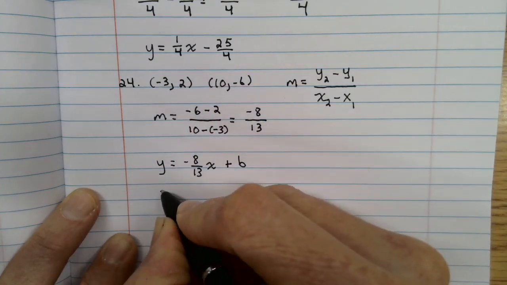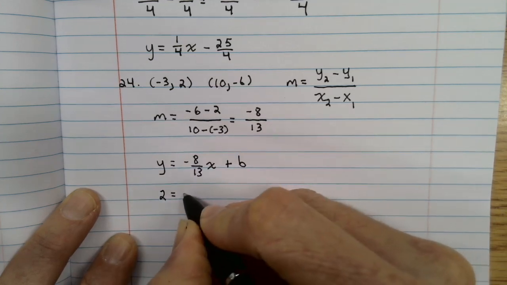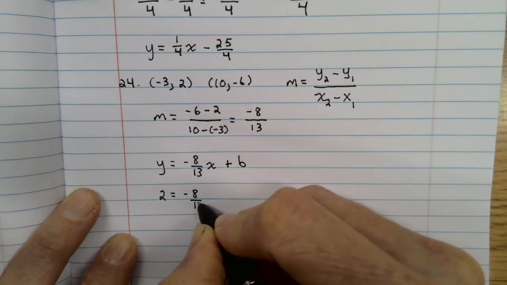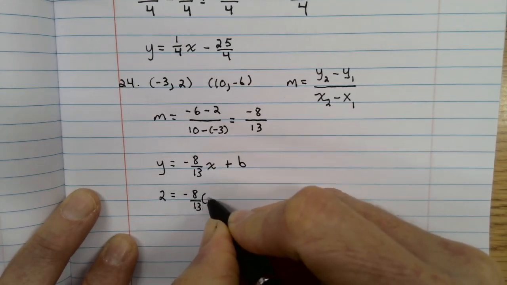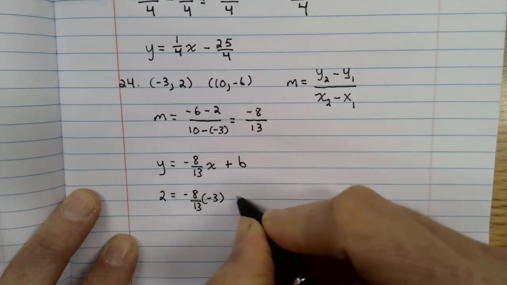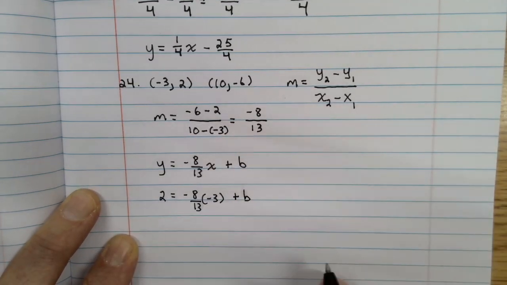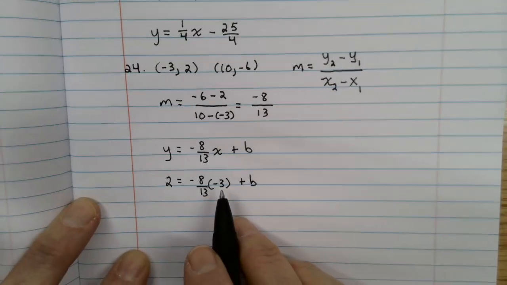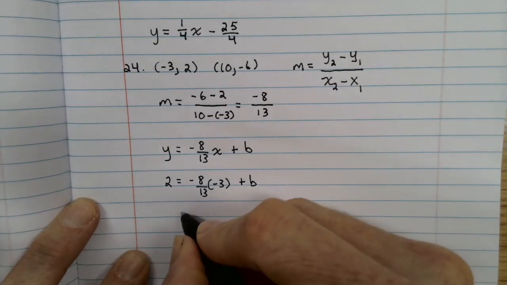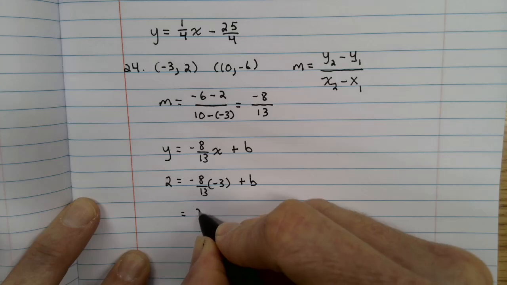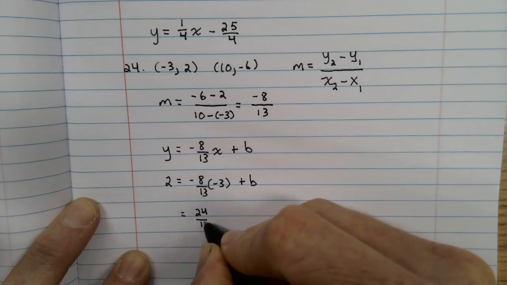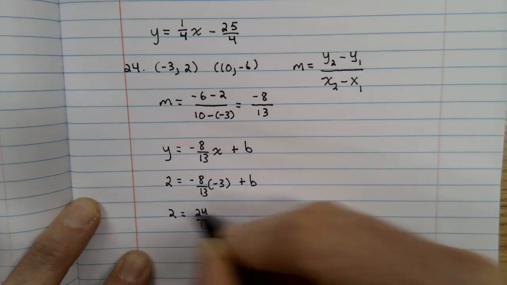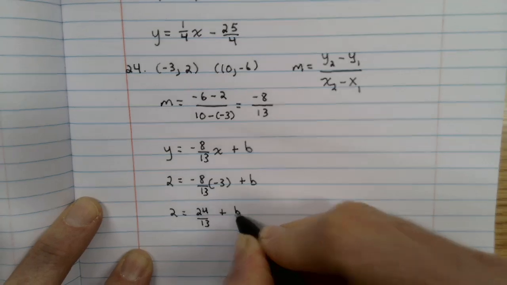So I plug in a 2 for the y, and I got negative 8 over 13 times a negative 3 plus b. All right. Well, negative 3 times negative 8 is 24, so what I got here is 24 over 13 plus b equals the number 2.